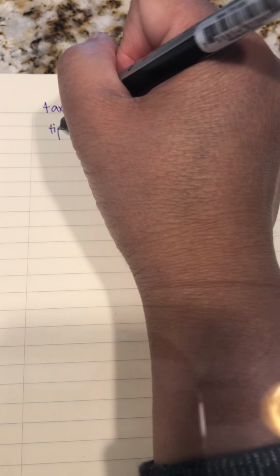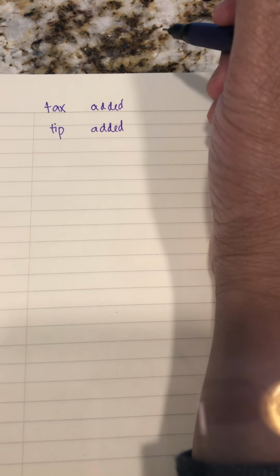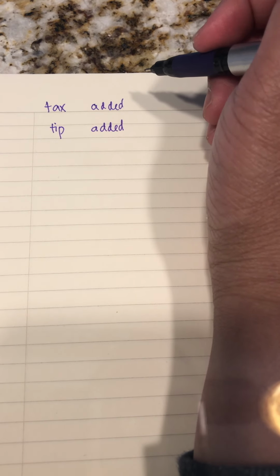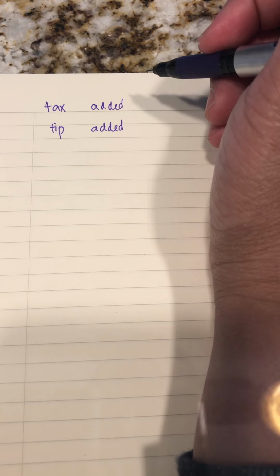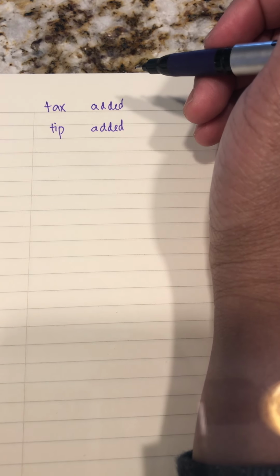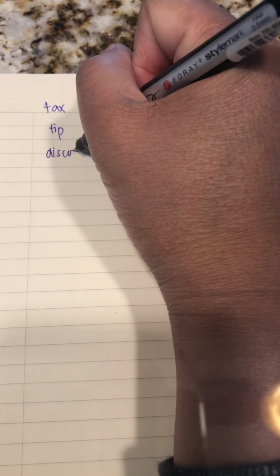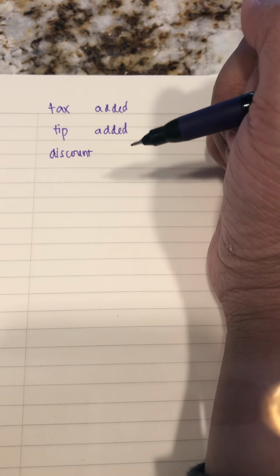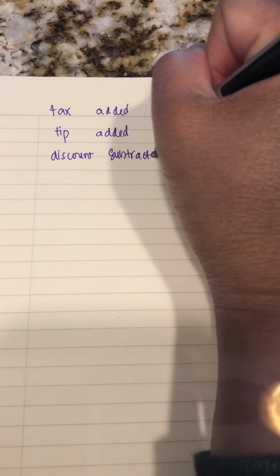And then the tip is added as well, because you buy something, and let's say you dine out with your family and then you give a tip, so you pay extra, so it's being added to your total amount. And then the discount, so we are always happy when we get a discount because we pay less, so therefore it is being subtracted from your total amount.